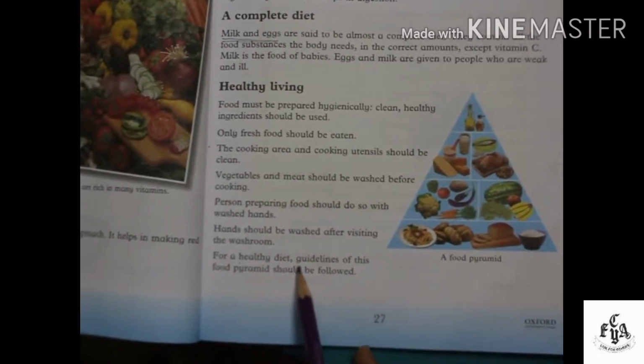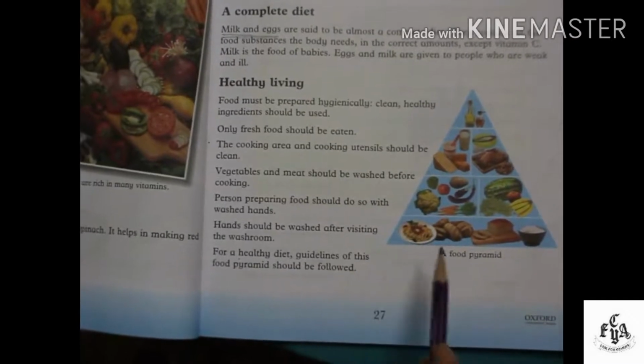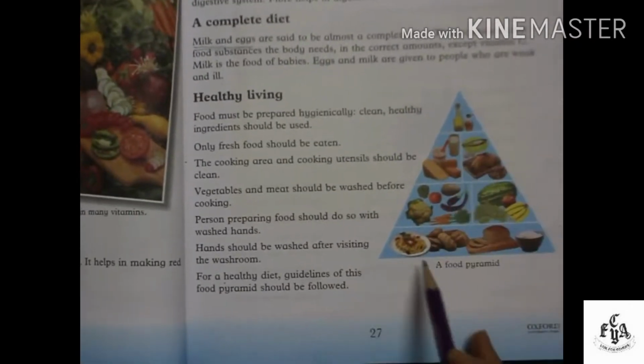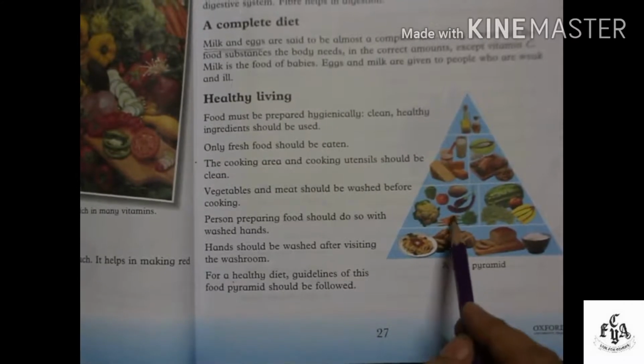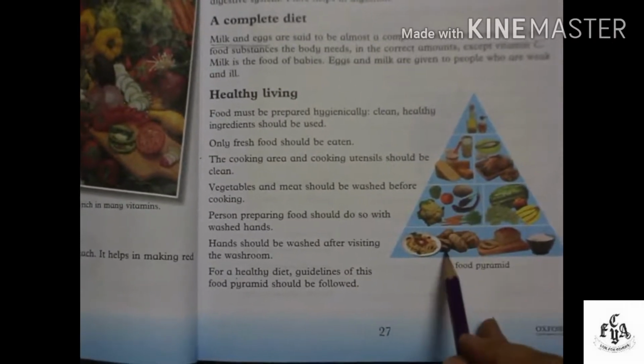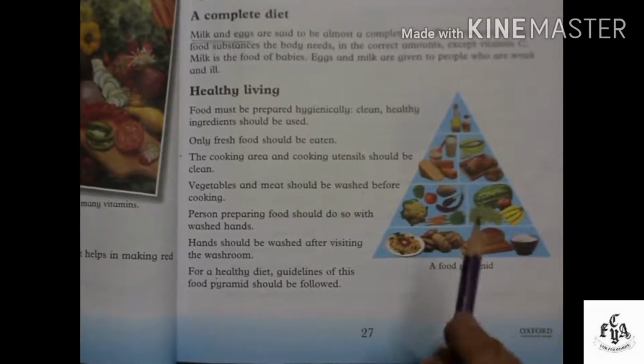For a healthier diet, the guidelines of this food pyramid should be followed. This is a food pyramid. All the minerals and vitamins are shown to you in it. You have to take this food in this amount to become healthy.